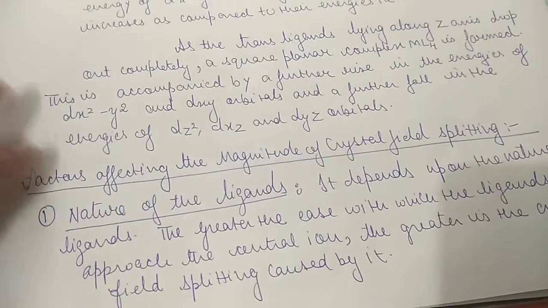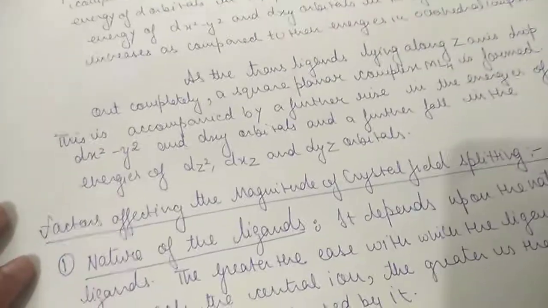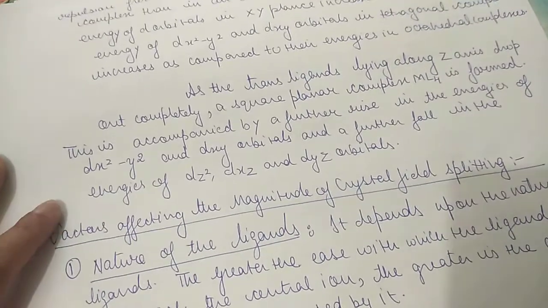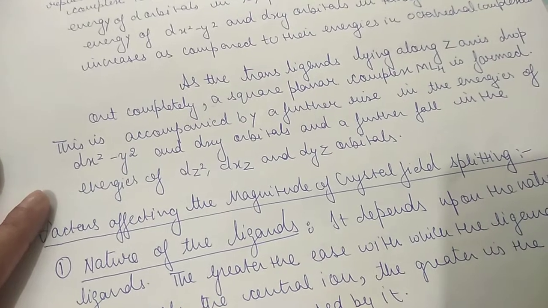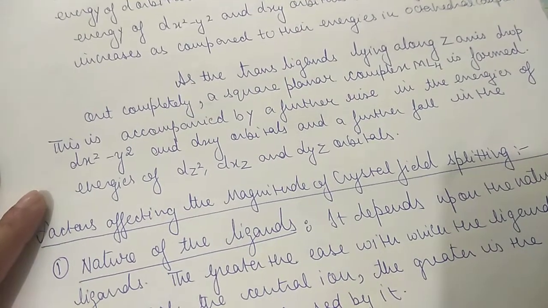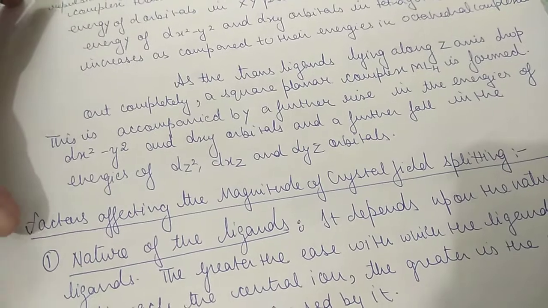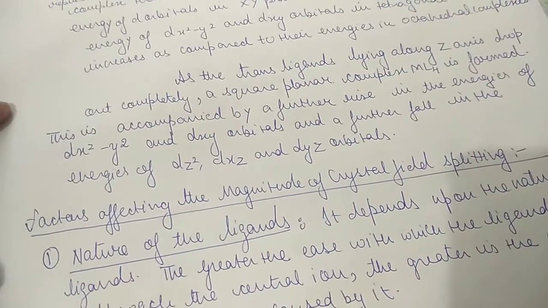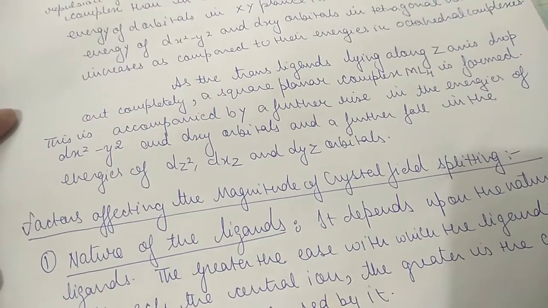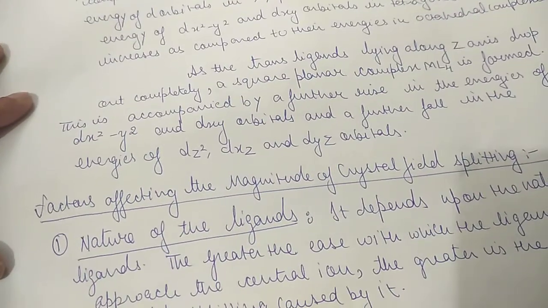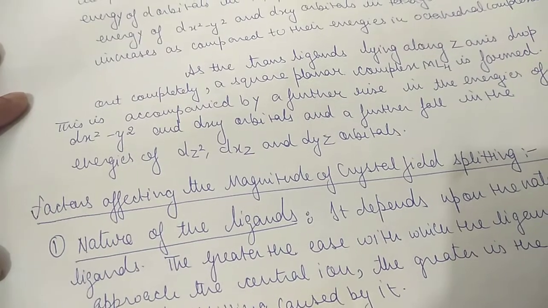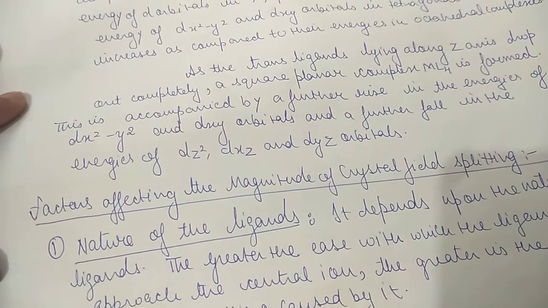And as far as square planar complexes are concerned, if we move away the trans ligands which lie across the z-axis, or if we drop them out completely, then what will happen? A square planar complex of ML4 type will be formed from an octahedral complex.